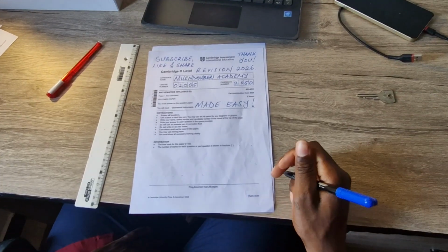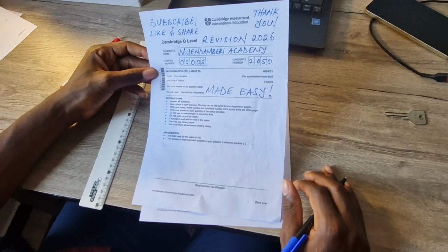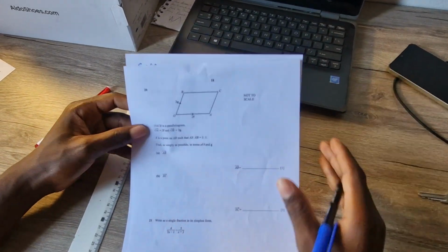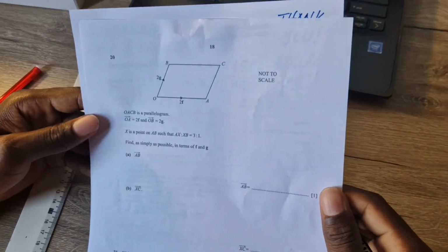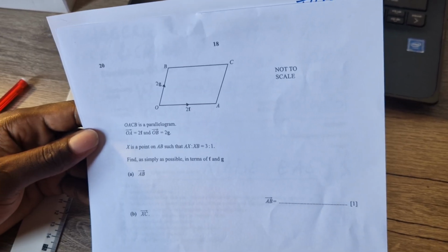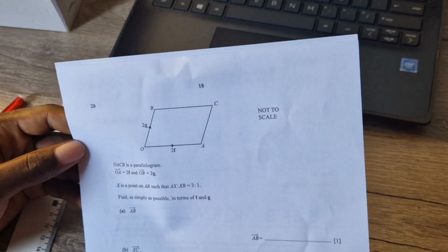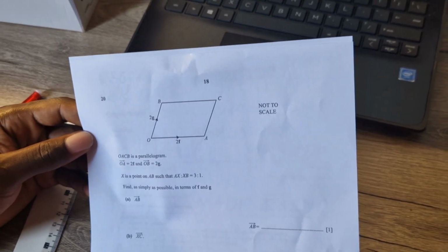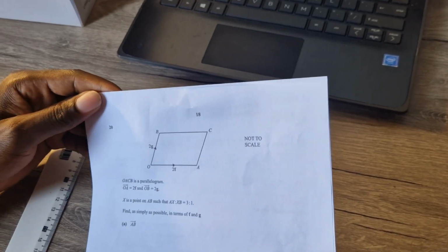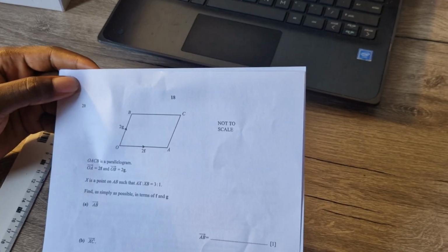So today we are going to revise this paper, Cambridge International Mathematics O-Level. We are going to have this question on number 20, which is paper 1. This will help you as Cambridge students or ZIMSEC or any board for mathematics you do in your country. This is on vectors. I hope you find this helpful as preparation for your exams.